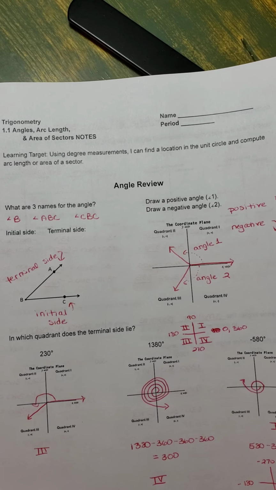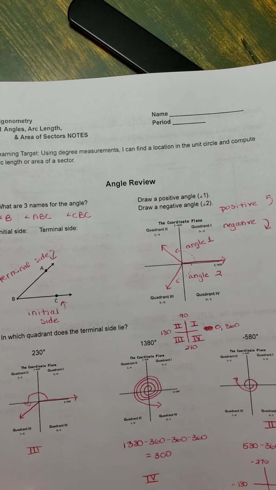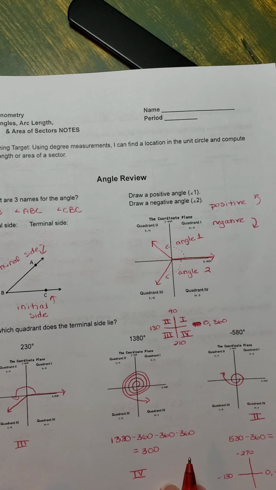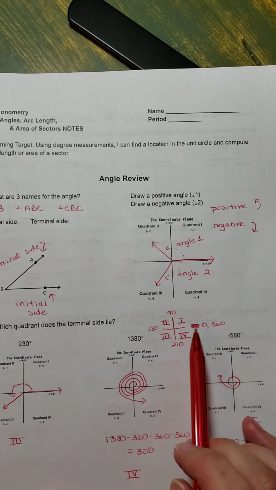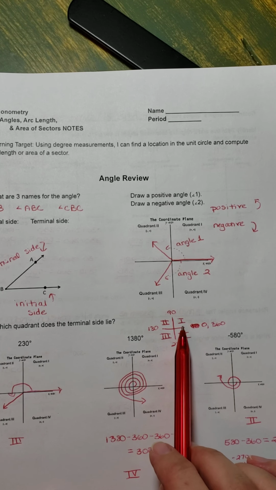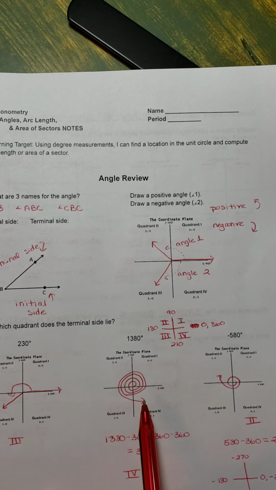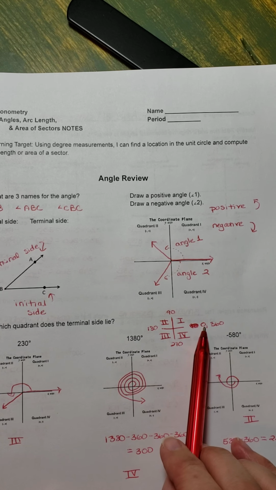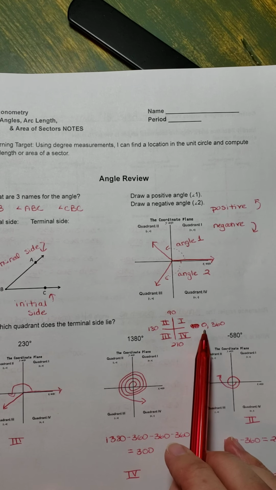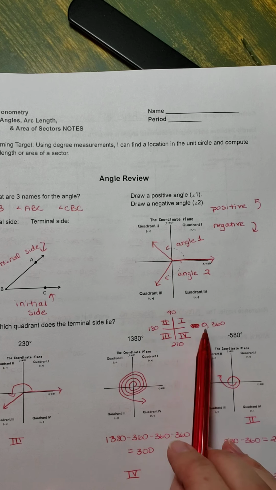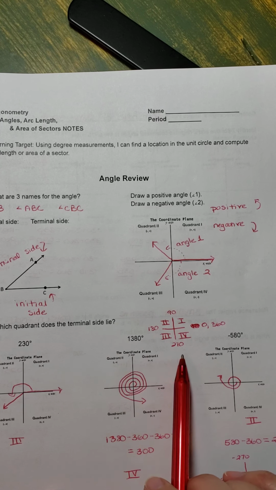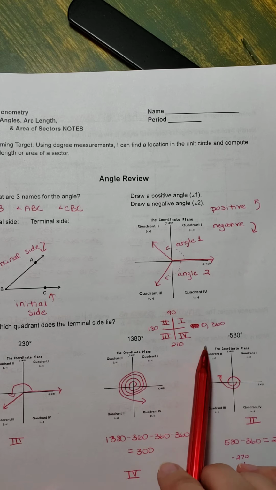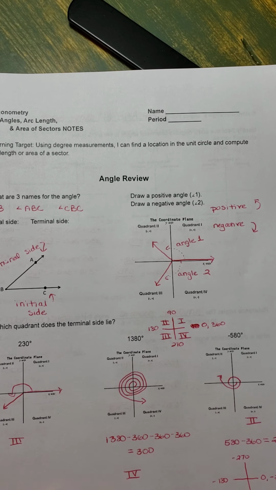One of the things I'm going to ask you to do is think through the coordinate system and figure out where is an angle going to end, in which quadrant. So here's a quick review of quadrants. They're numbered 1, 2, 3, 4. They go counterclockwise. 0 will start on the positive x. And since positive rotation goes counterclockwise, it's 90 up at the top, 180 off to the left, 270 underneath, and then we get back to 360 degrees.